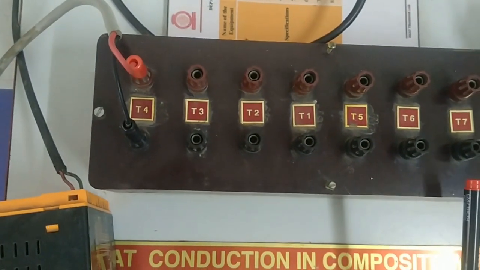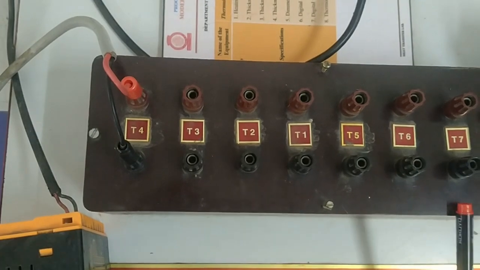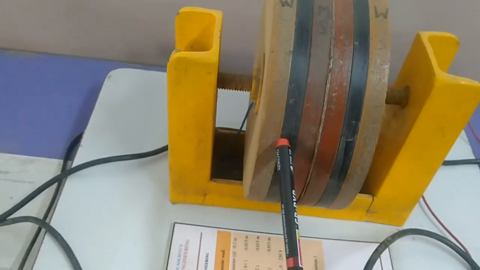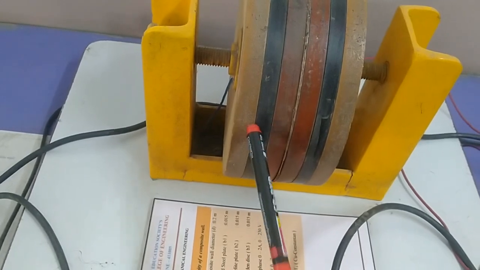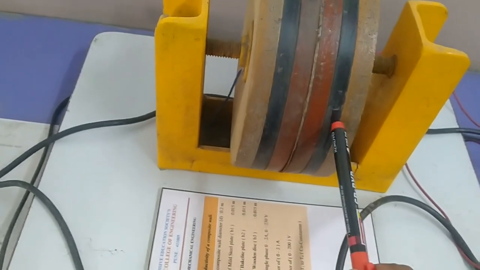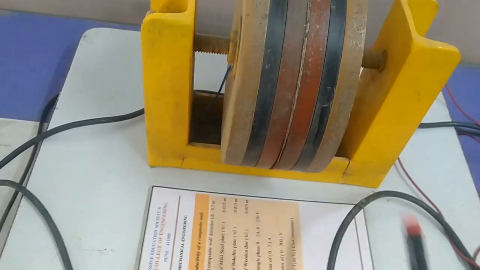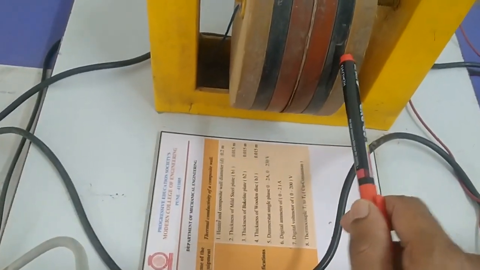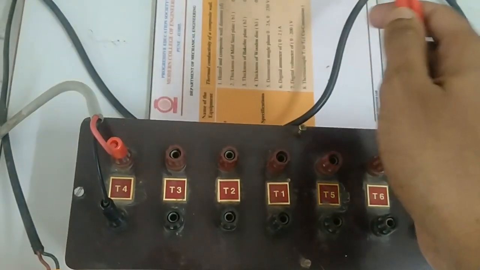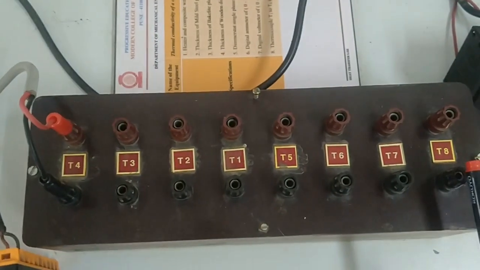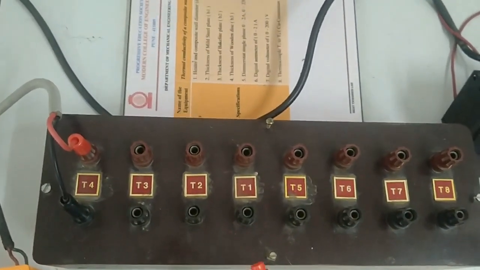Similarly T3 and T7, where will these be? Symmetrically, in between wood and bakelite on the left side it will be T3. Similarly in between wood and bakelite at the right side, T7. So T4 and T8: T4 will be at the outer surface of the wood on the left side, and the outer surface of the wood on the right side will be T8. So symmetrically we have arranged this in our junction box.